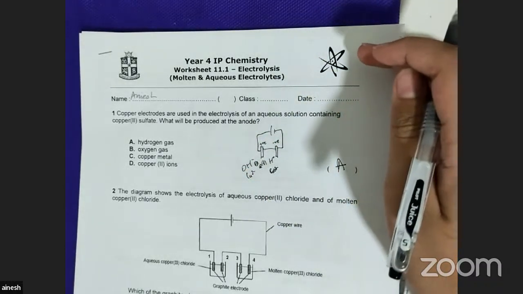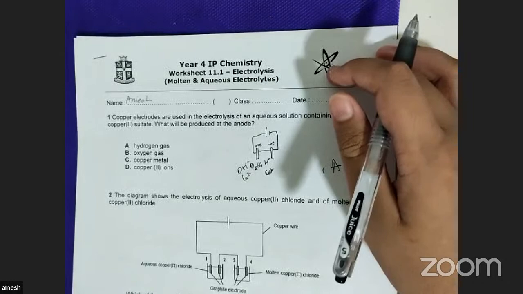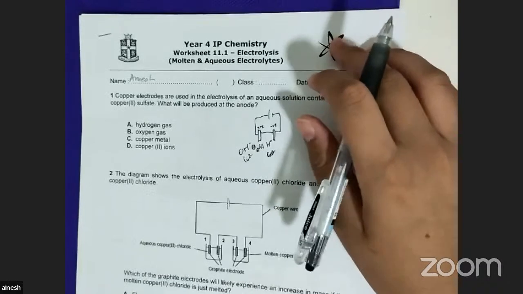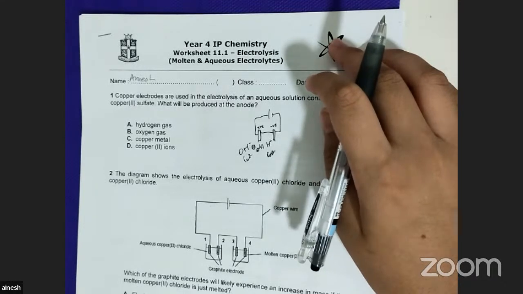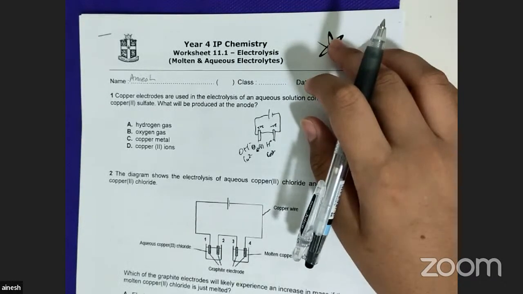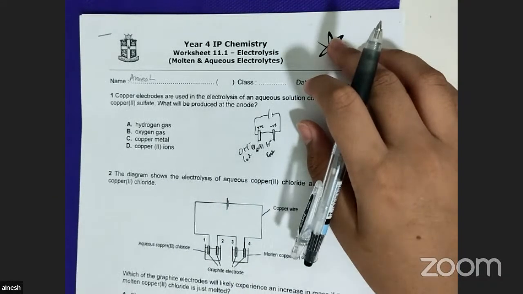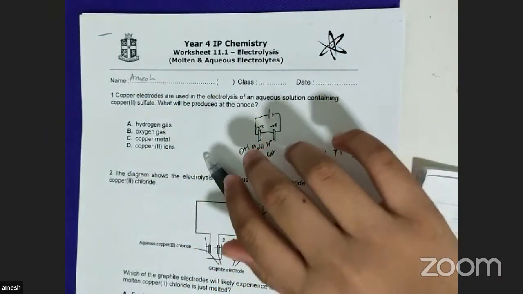Is it correct? Okay, let's go through one by one. Is it possible for a metal to be minus?